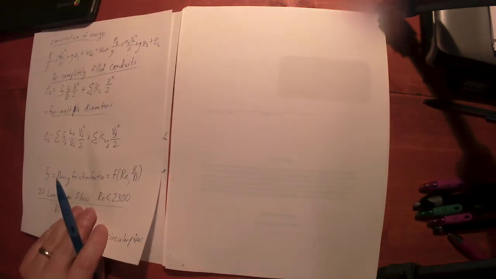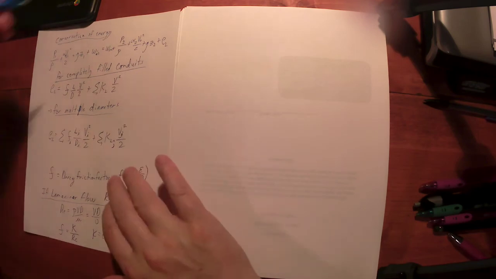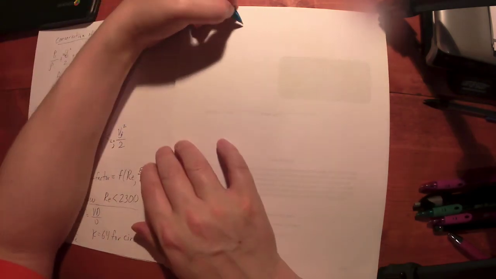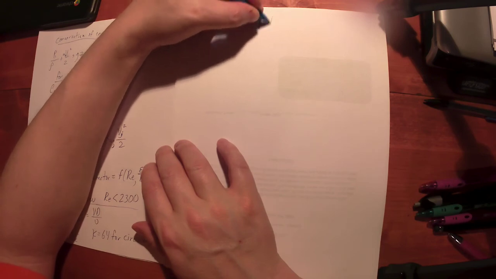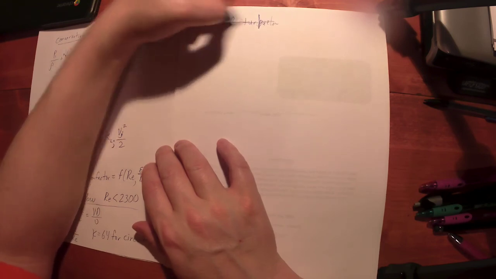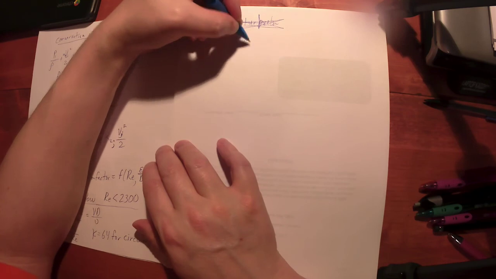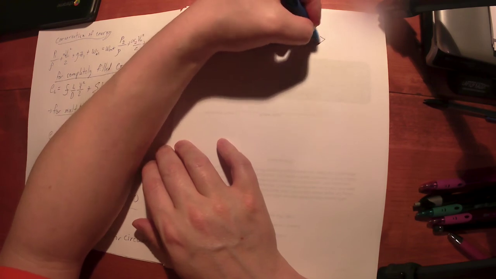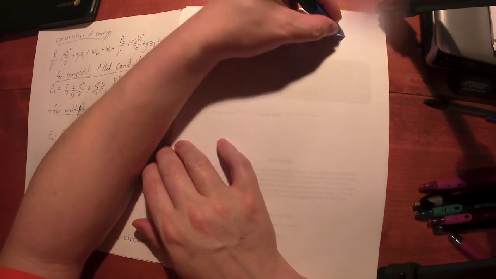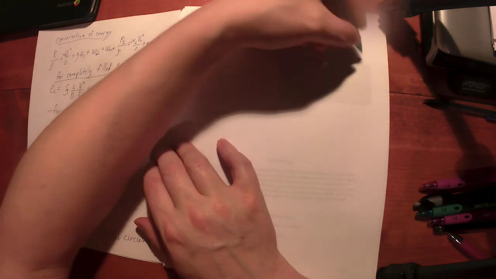If it's not laminar, so if we have turbulent, yuck. How do we know if it's turbulent? Well, for sure, if the Reynolds number is greater than about 4,000, we're going to assume it's turbulent.